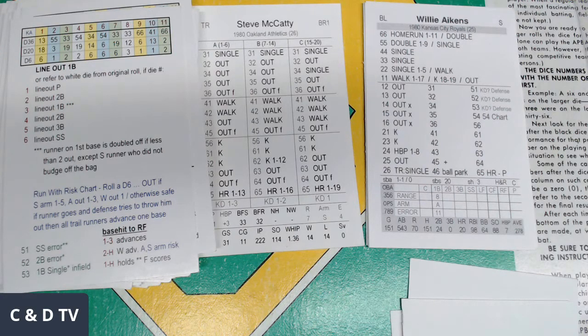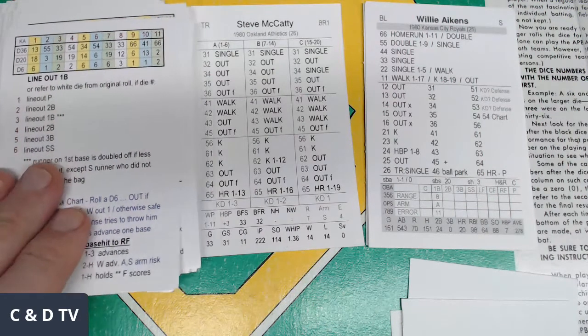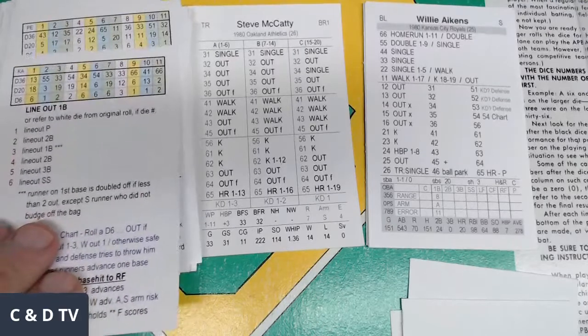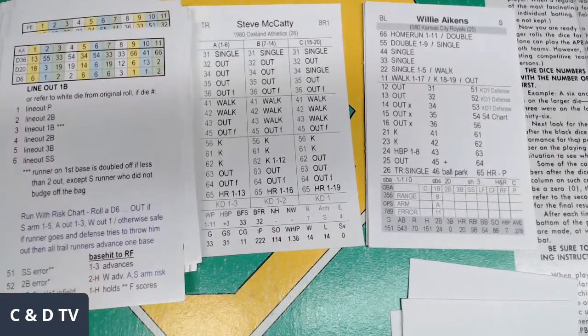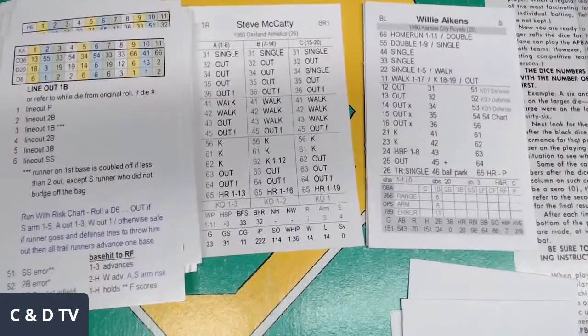Okay. The original roll, I believe, was a 35, I believe. Yeah, it was a 35, so it's a 5. Just a fly out to right field. 2 out.